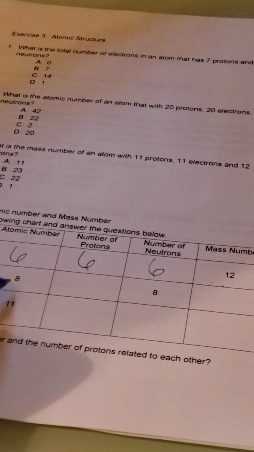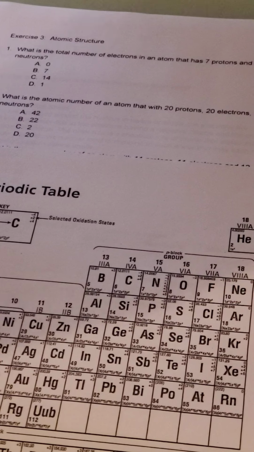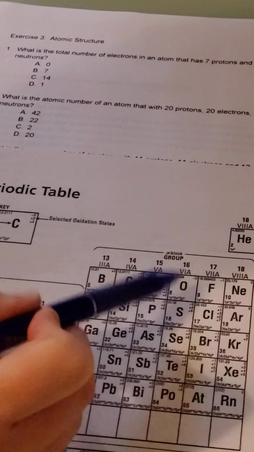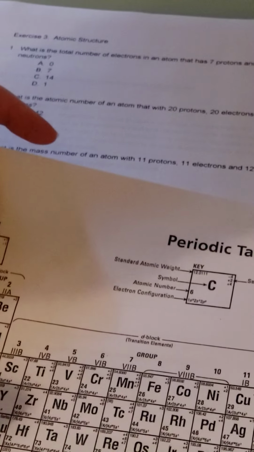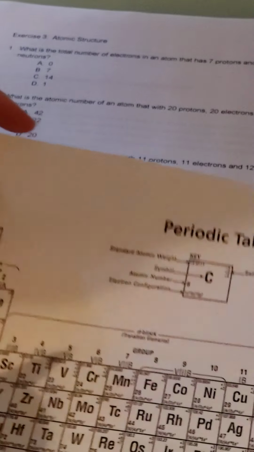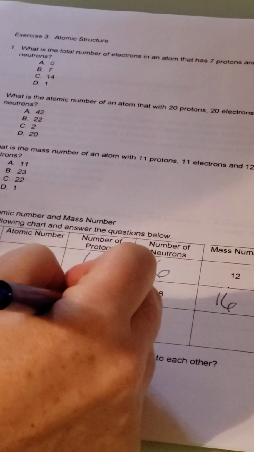Next, they tell us something has the atomic number of 8. So we've got to look in the periodic table to figure out what that is. 8 is oxygen. So we can write oxygen or just write the atomic symbol in there if you want to be lazy. The atomic number is the number of protons. If it has 8 neutrons, 8 protons plus 8 neutrons means it's going to have a mass number of 16. The element that has an atomic number of 11, looking that up on the periodic table, that is sodium. This time I am going to be lazy and I'm just going to write the atomic symbol like so. It's going to have 11 protons.